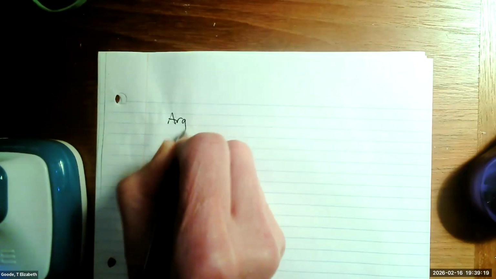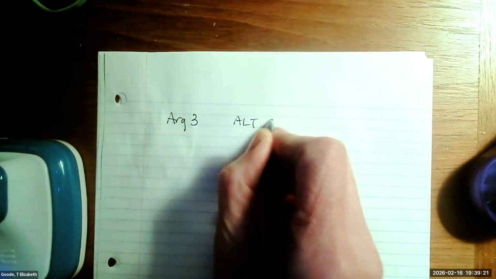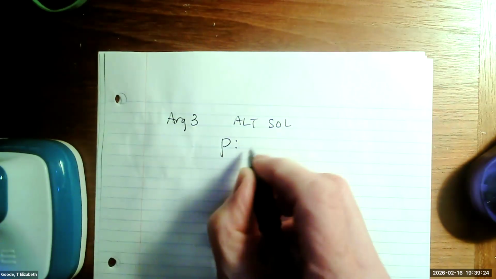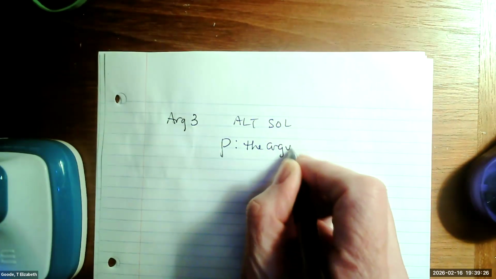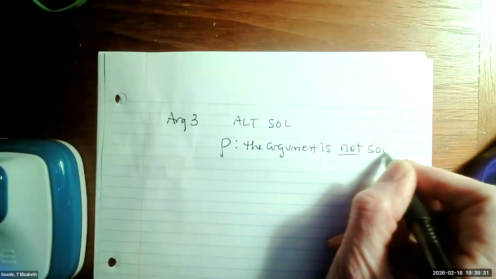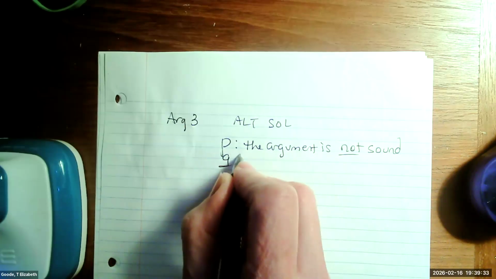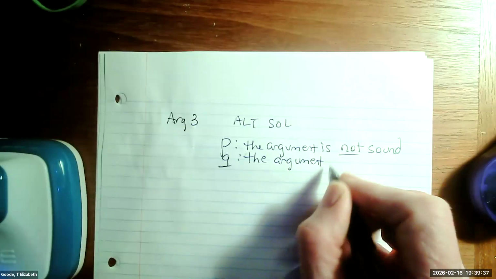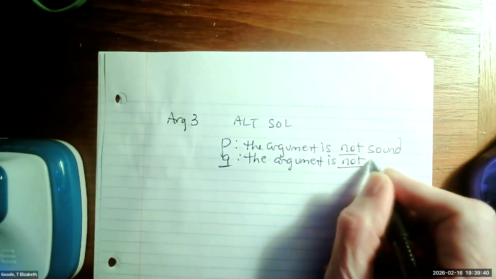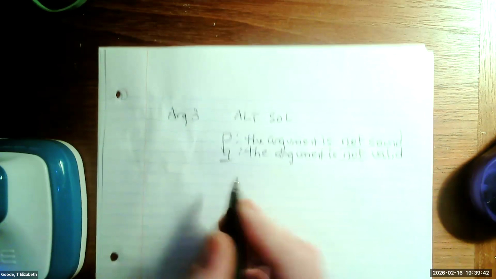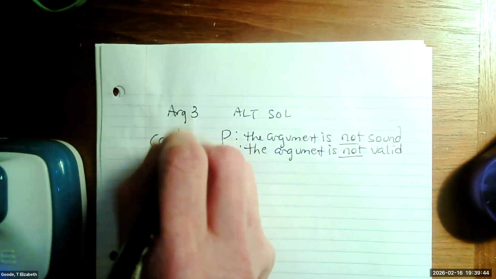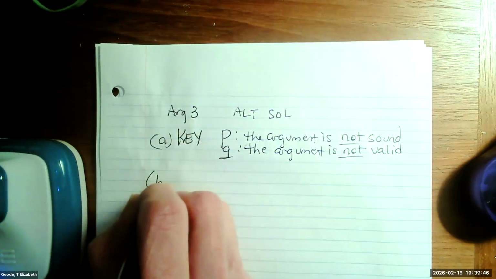If we use the key where P is the argument is not sound and Q is the argument is not valid, then the form looks like this.